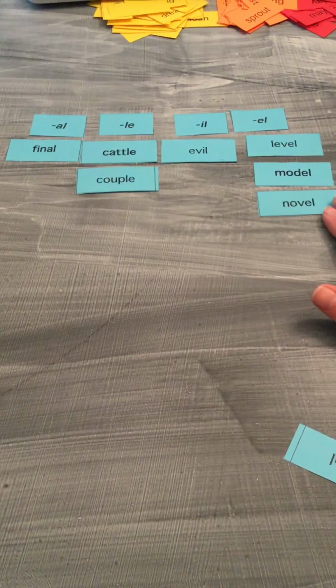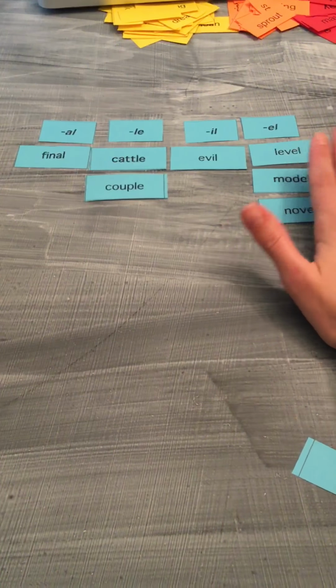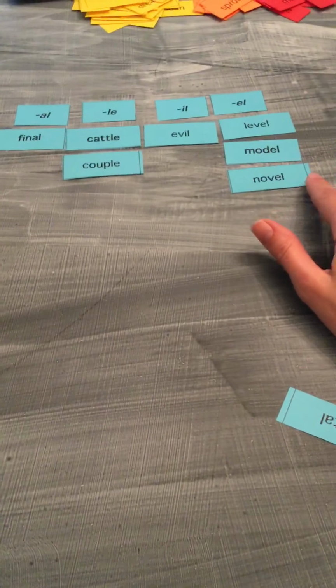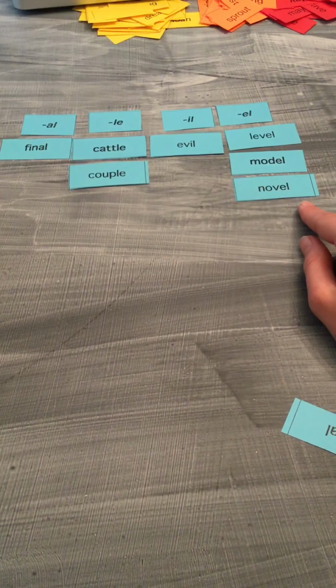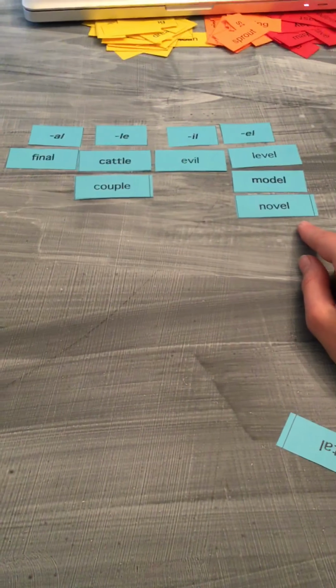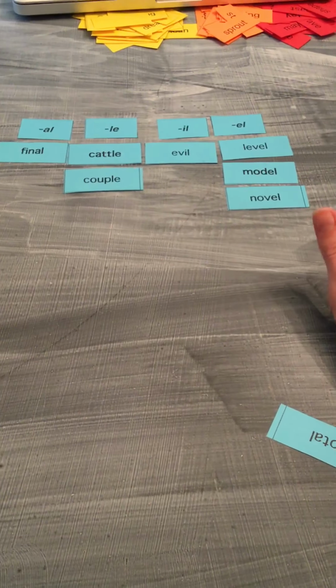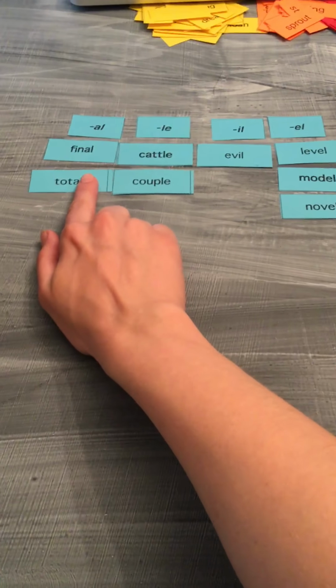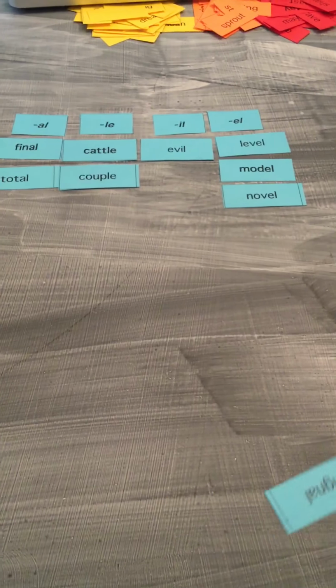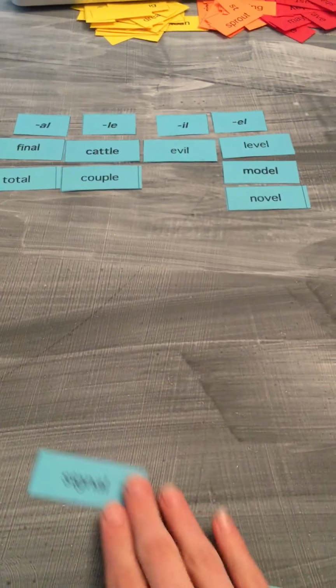Just a note about novel. There's actually two meanings to the word. One is the book. I'm reading a novel or a chapter book. And the other one is like, that's a novel idea, like unheard of, kind of. Okay? Total. Signal.